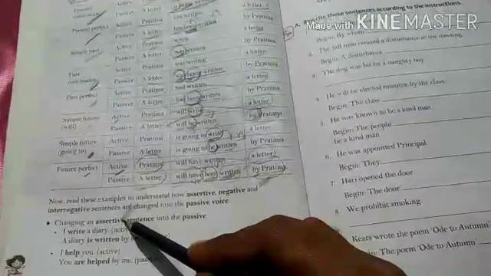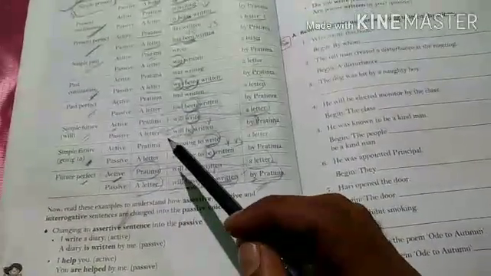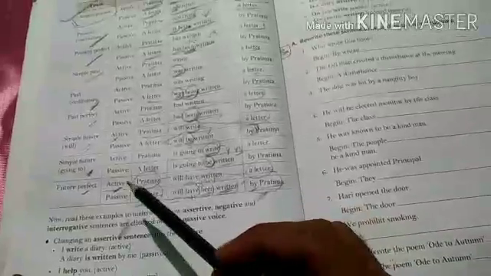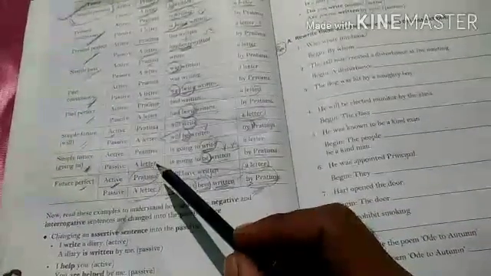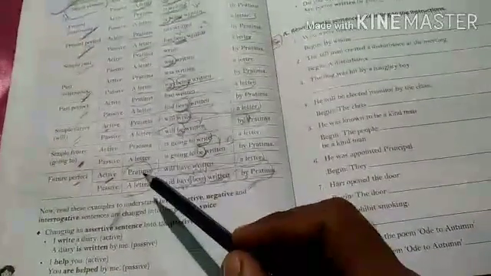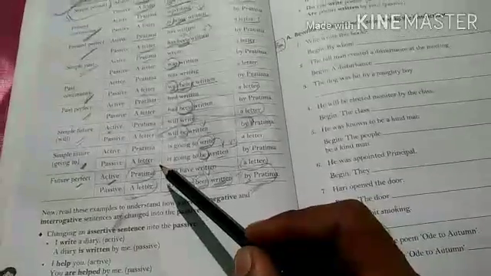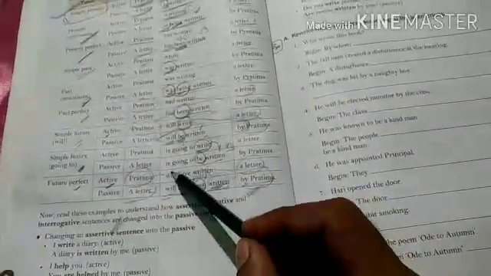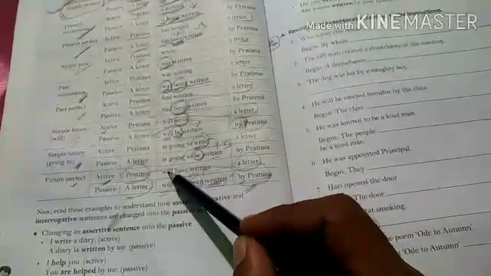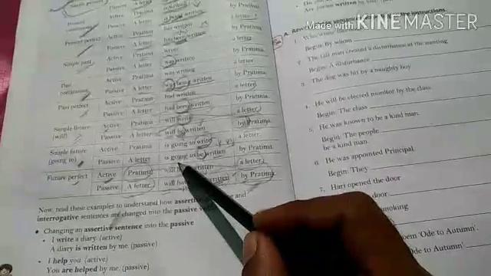I hope you have understood the process of changing sentences in different tenses, when we change the sentences in different tenses from active voice into passive voice. Okay, but still if you have any kind of doubts, kindly raise your doubts, raise your questions during the class period.